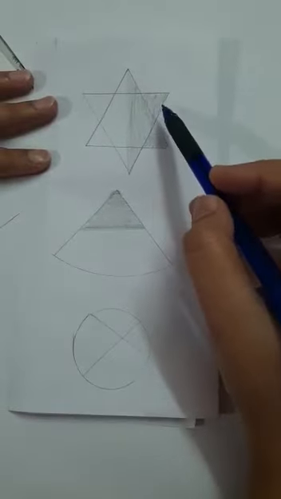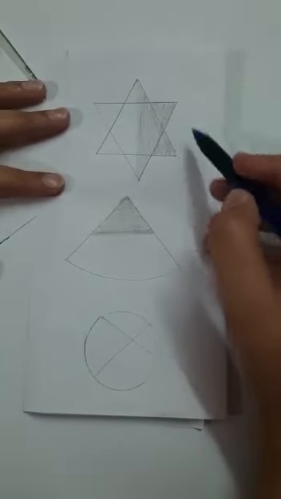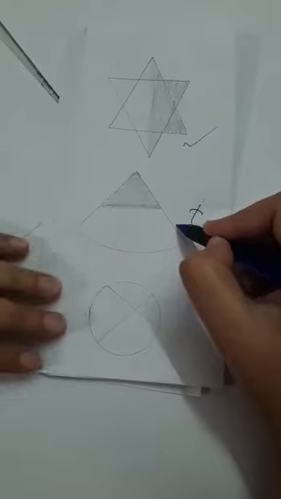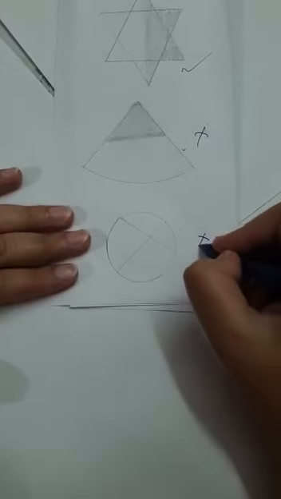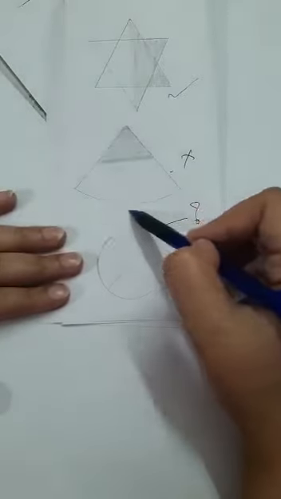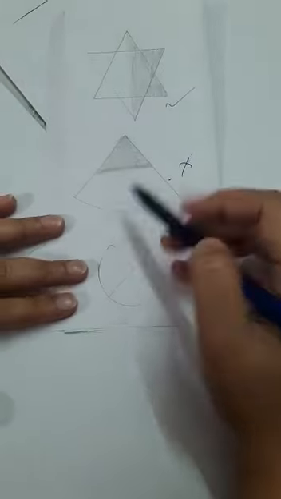Can you show a fraction in this figure? Yes, you can show a fraction in this figure. Now, can you show a fraction in this figure? No, you can't show a fraction in this figure. Even in this figure you can't show a fraction. But why? Because this figure is not divided into equal parts.